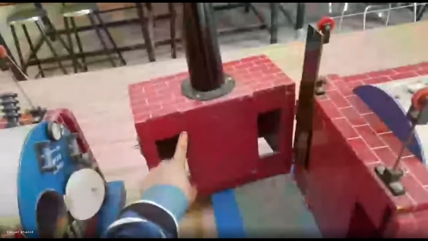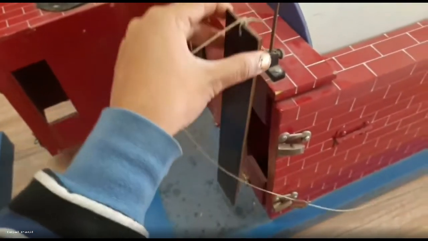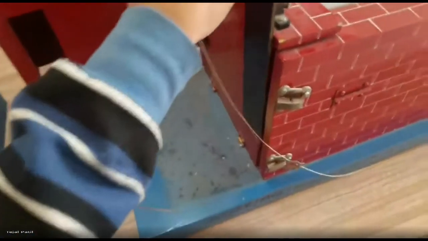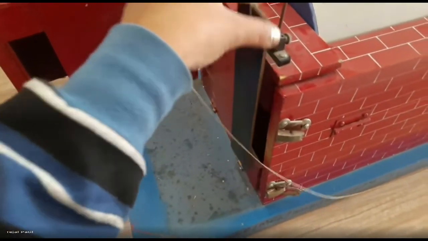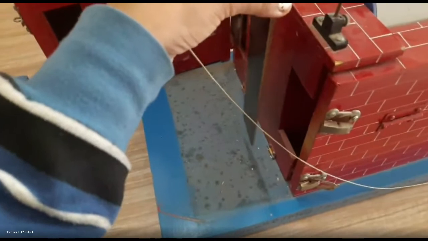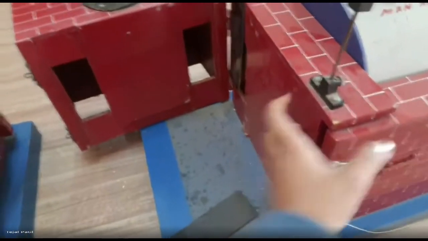From here the flue gases will be taken out through this chimney. Okay, these are the controllers for the flue gases. So like this you can open and close the exit of the flue gases through these plates. Similarly it is there on the other side also.